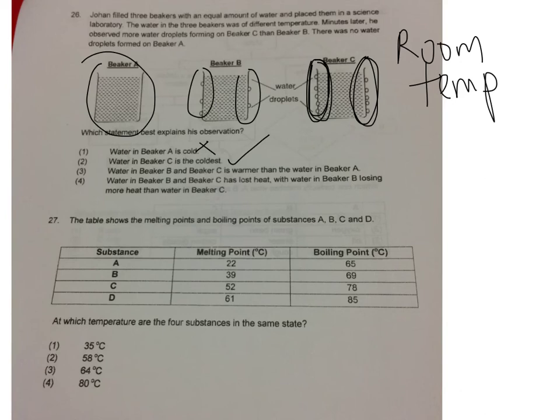Water in B and C is warmer than the water in A. That's not true. I just mentioned that A has a higher temperature than B and C. Water in B and C lose heat, with water in B losing more heat than C. Okay, this is not true. If B loses more heat, it actually condenses more. So 26, our answer is 2.